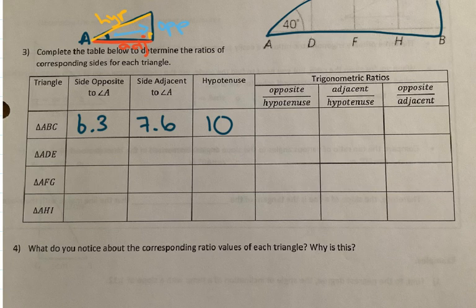Now, we're going to talk about some ratios. So opposite over hypotenuse is like opposite divided by hypotenuse. So from this same row, we're going to do the opposite, which is 6.3, over the hypotenuse, which is 10. 6.3 divided by 10 is 0.63. So opposite divided by hypotenuse is 0.63.